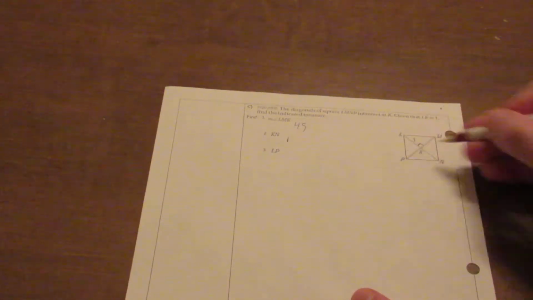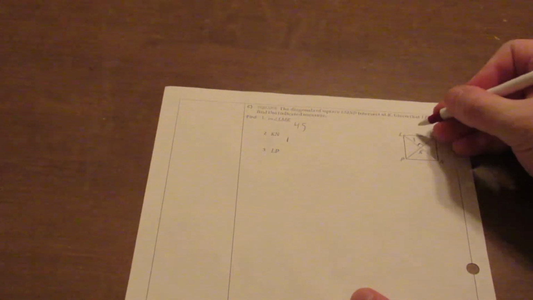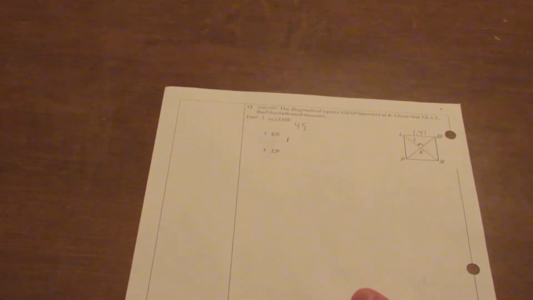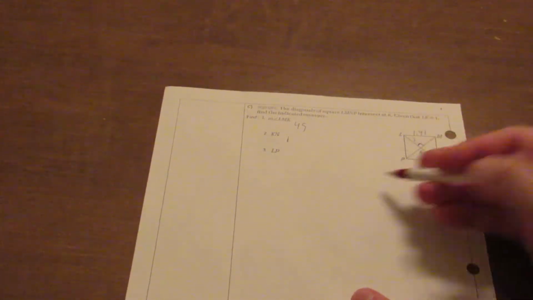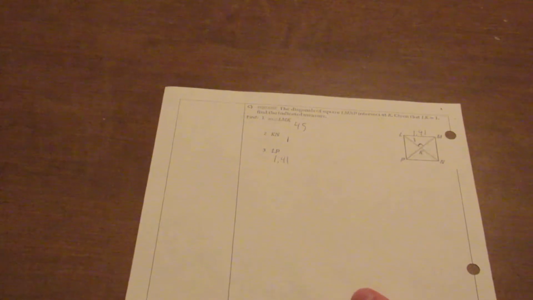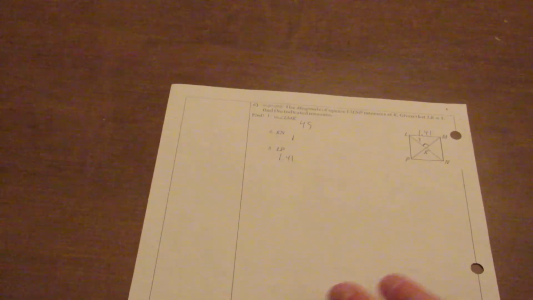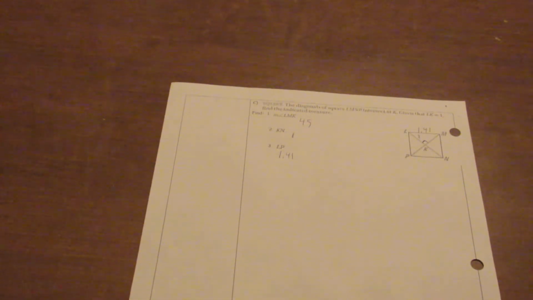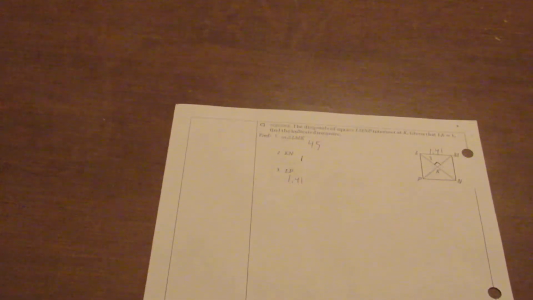They asked me for LP. So since this is 90, we could use the Pythagorean theorem again. I'm going to say LM is 1.41, and since all my sides are equal, LP would be 1.41. And so again, we're looking here at special rules of our parallelogram.